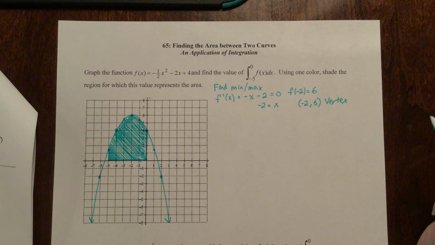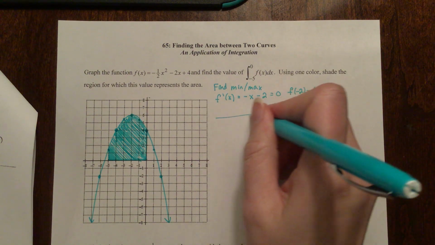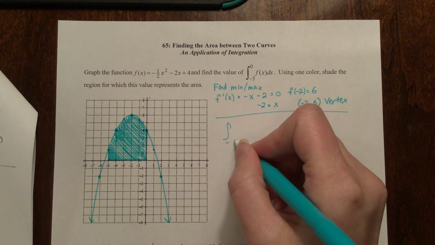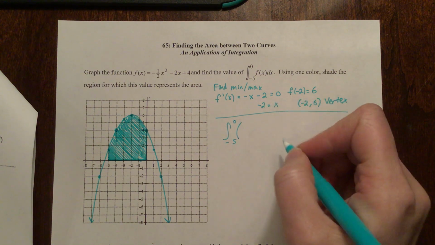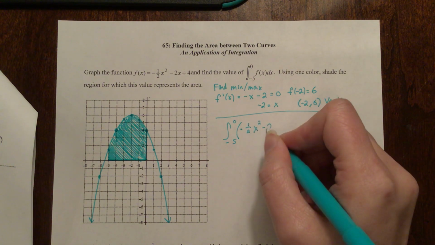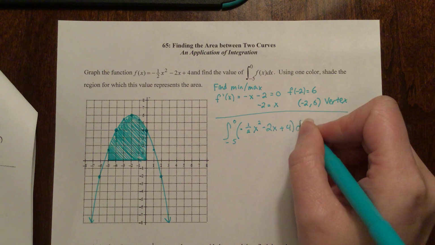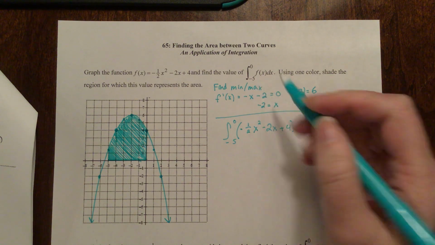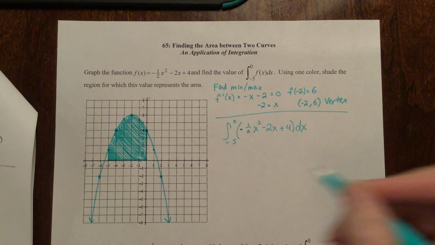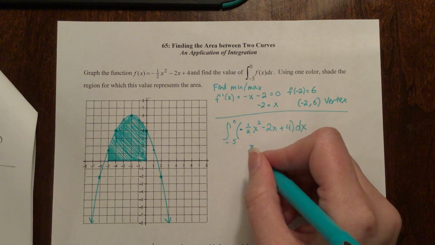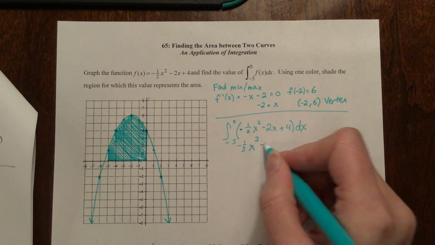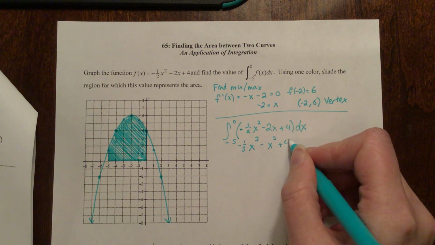All right, now we're going to actually take the integral to find that area because we were told to find the value of that integral. Okay, so the integral from -5 to 0 of f of x dx. F of x is -1/2 x squared minus 2x plus 4 dx. When you take the derivative, your exponents move down and then decrease by 1. When you take an integral, your exponents increase by 1. And then you divide these by your new exponent. minus x squared plus 4x.